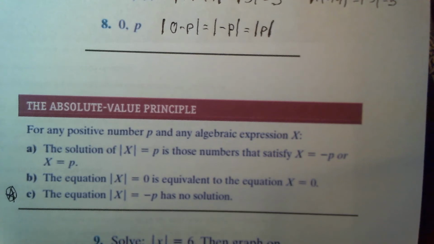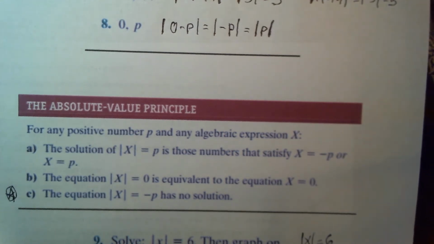So then in number 9, we are asked to solve the absolute value equation, absolute value of x equals 6, and we are supposed to graph this on the number line. Well, based on what we just saw here, the absolute value of x equals 6 means x is equal to 6, or x is equal to minus 6.